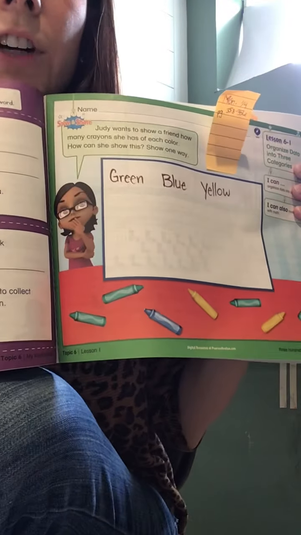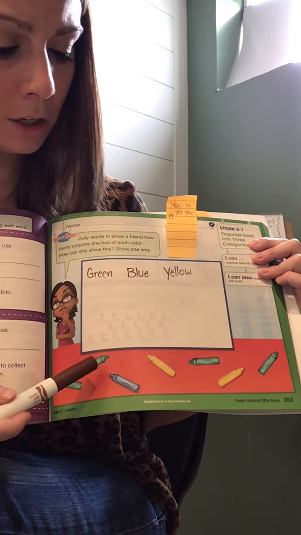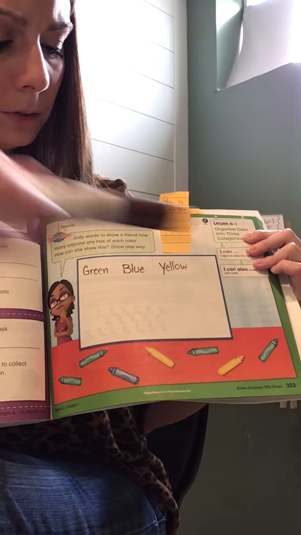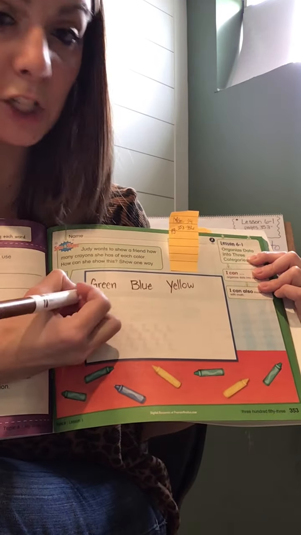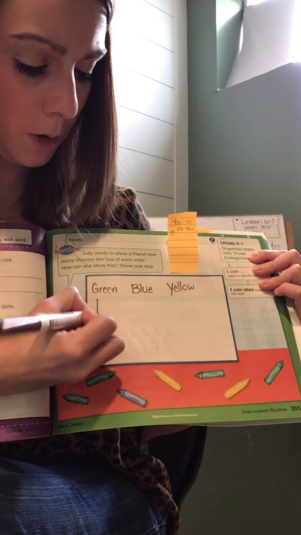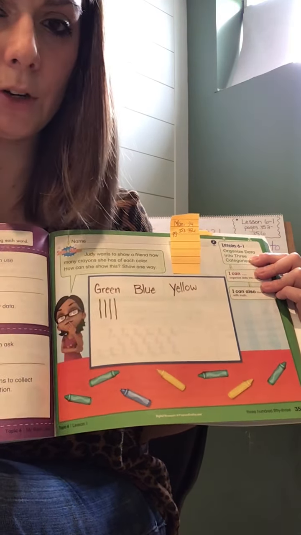So let's look at the green first. Okay, how many green do you see? 1, 2, 3, 4. So watch my tally marks. 1, 2, 3, 4 for the green.